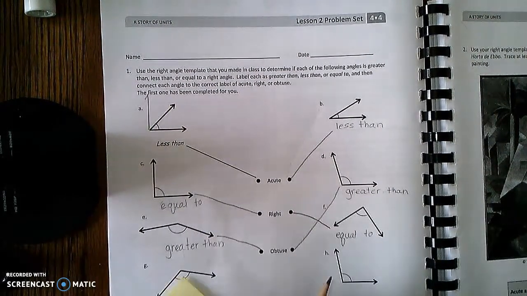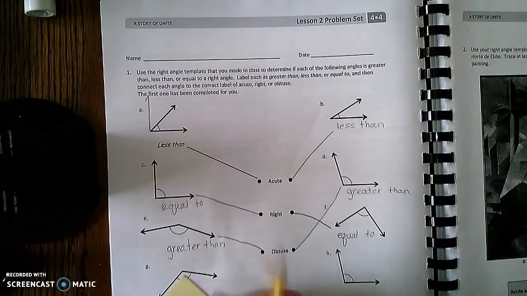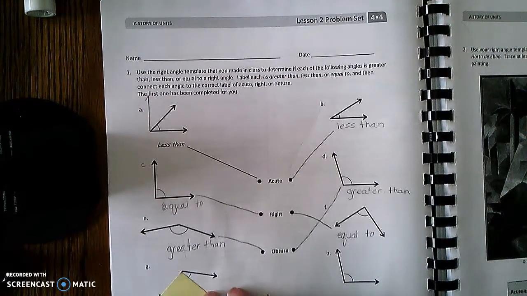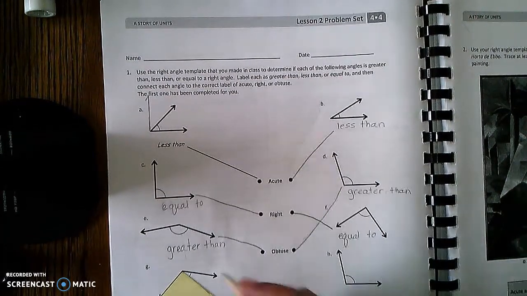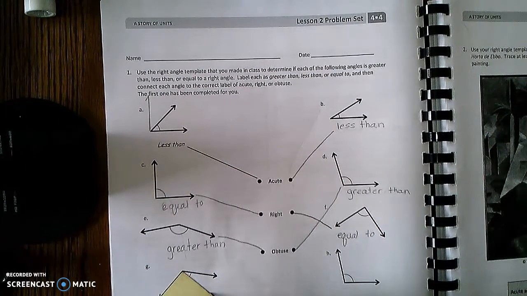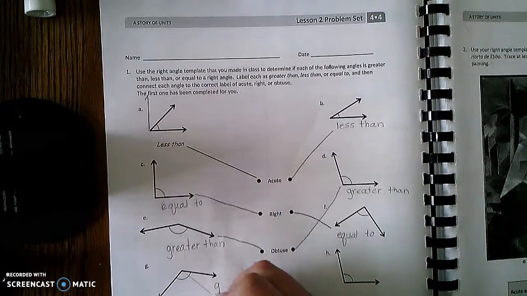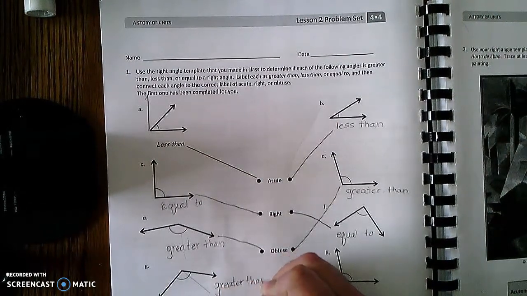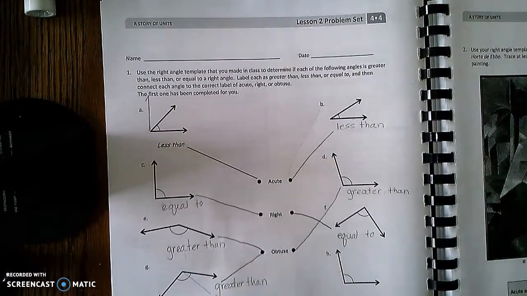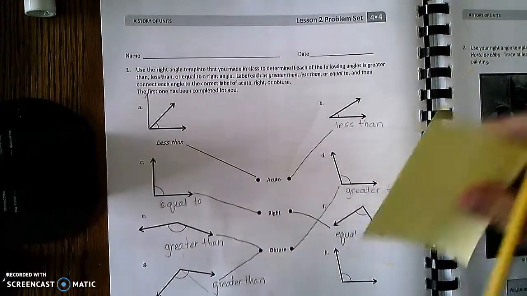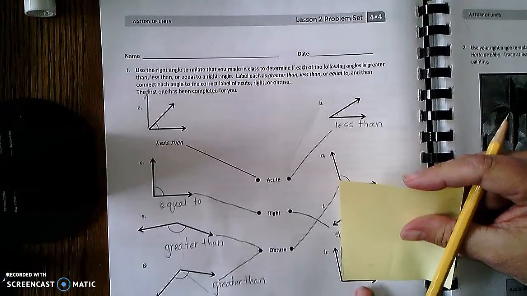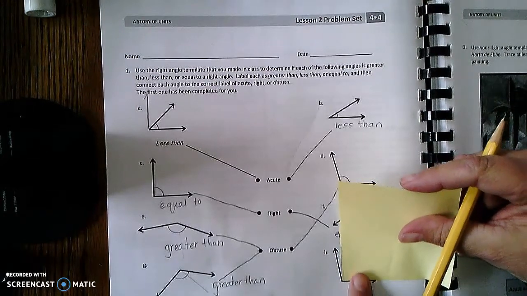Down here in G, I take my vertex, line it up with one of the rays, and I see that this time, if this were my 90-degree angle, this is greater than 90 degrees, which makes it obtuse.